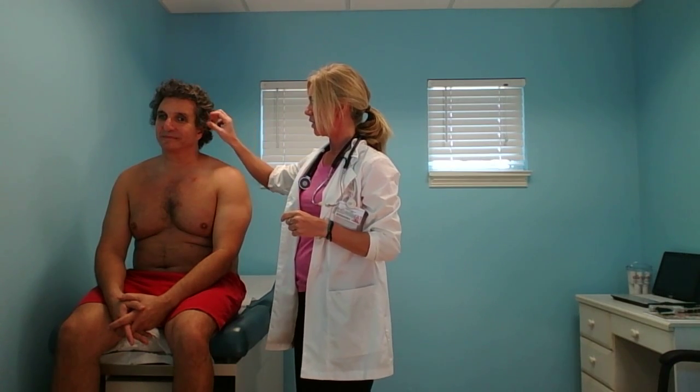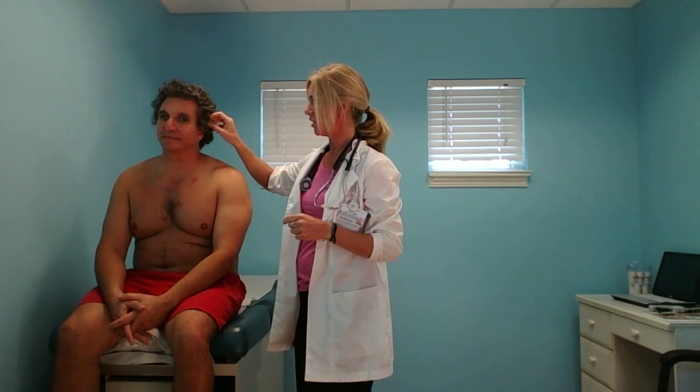Okay, so that all looked good, and I'm going to go ahead and feel the texture of Don's hair, and it's testing if it's coarse or fine. I'm looking at the distribution of his hair, seeing if there's any thinning or baldness.